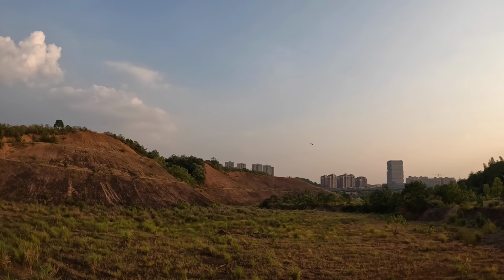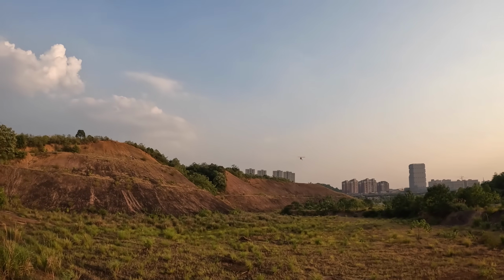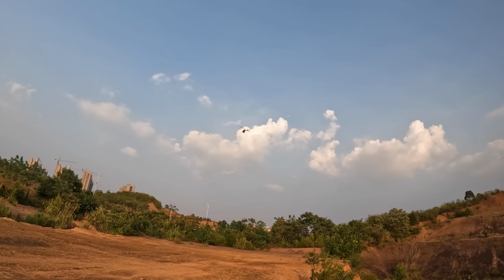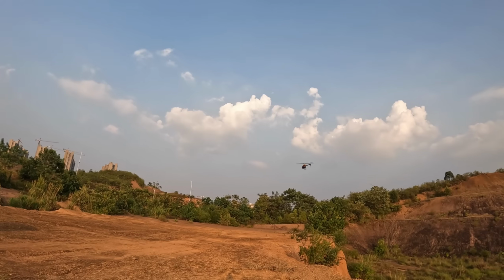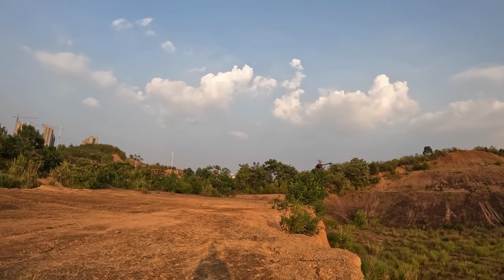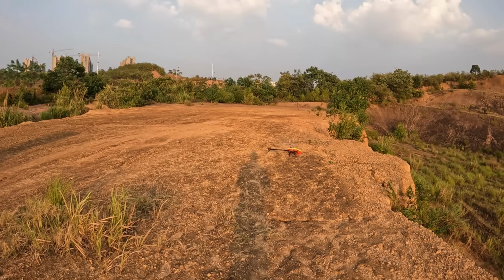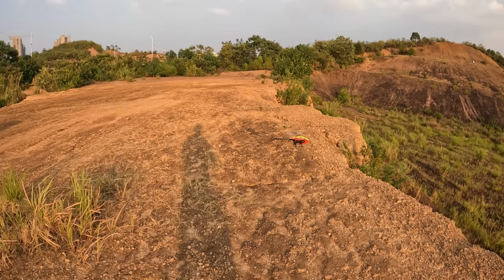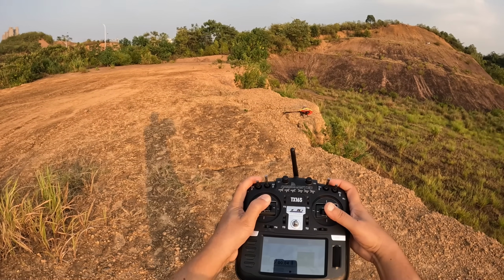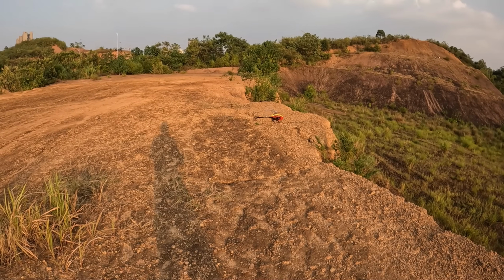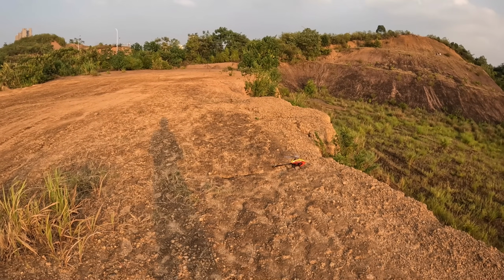All right, let's land. Flight mode normal. My timer has run out, so should be running out, not run out. And here we are, people. This is GooSky S2 Legend, flown with RadioMaster TX16S. And these are, I believe, optimal settings.